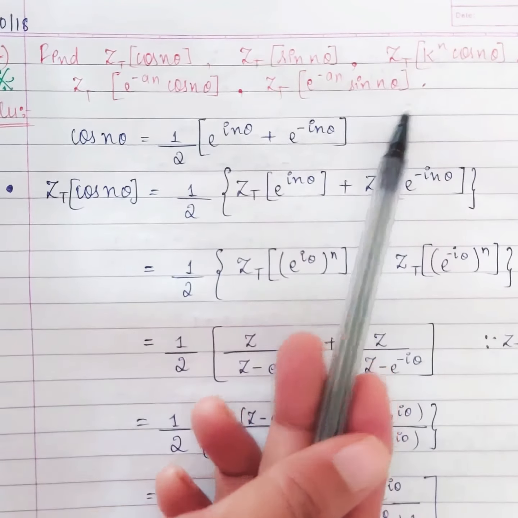And now by multiplying these terms, we get z into z minus e power minus i theta plus z into z minus e power i theta in the numerator, and in the denominator z into z will become z square, z into e power minus i theta with a negative sign, again minus e power i theta into z, and the last one minus into minus, plus e power i theta into e power minus i theta.